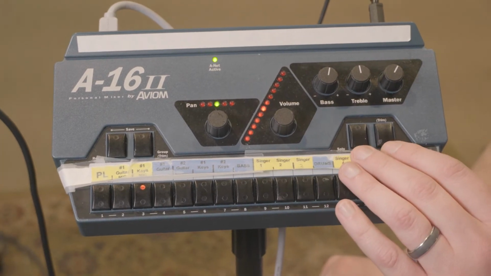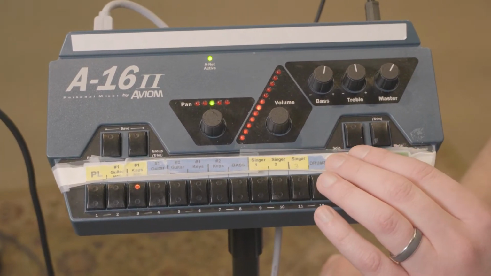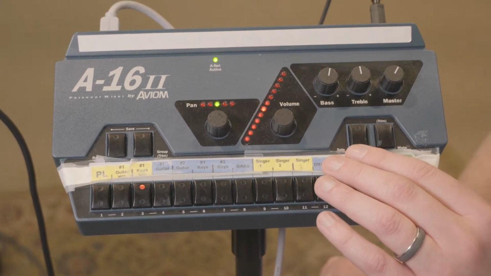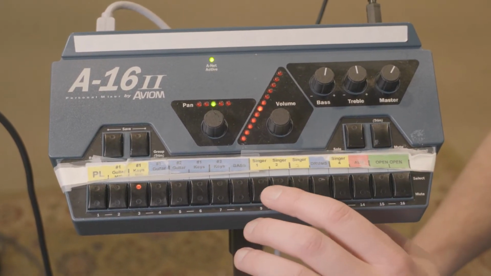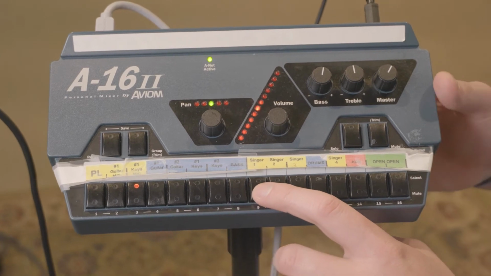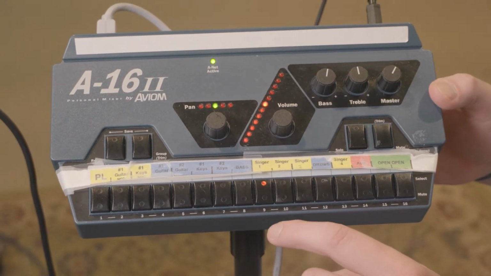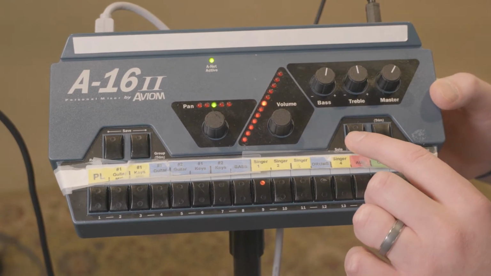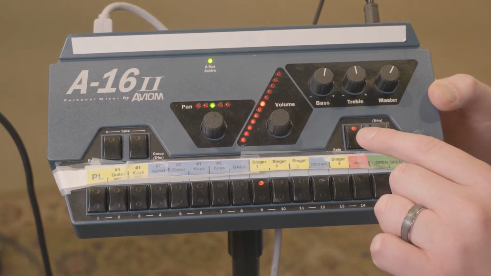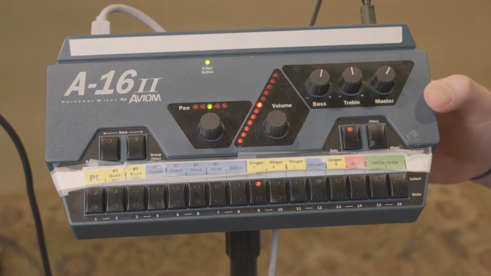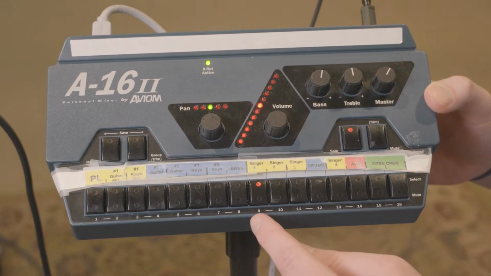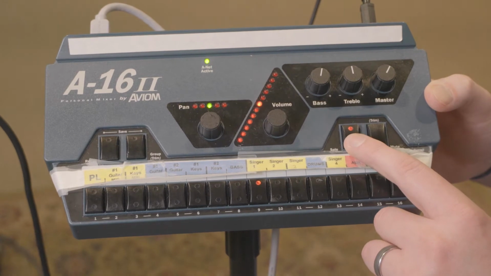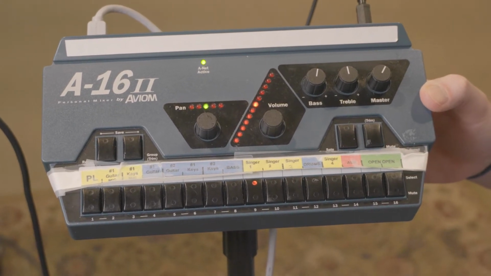Over to the right, you have two buttons. One is solo and the other is mute. The solo functionality allows you to pick one individual channel and to listen to that channel only. Select the channel, in this case singer 1, hit solo, it'll light up red, and all you will hear in your Aviom, in your headphones, is singer 1. To clear it, simply hit the solo button again.